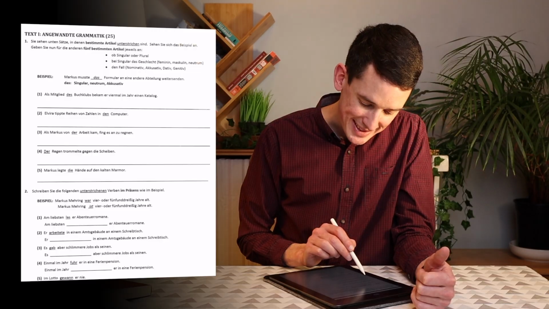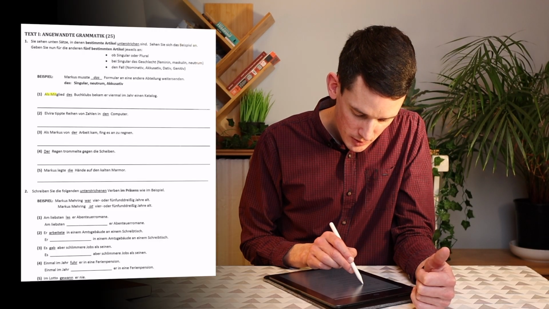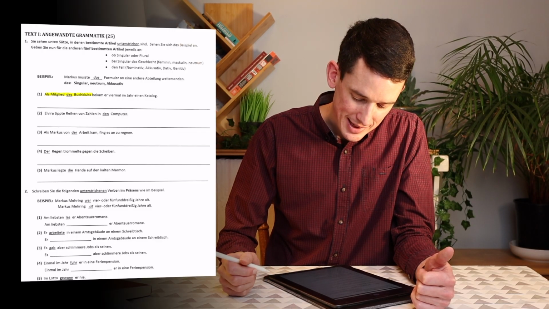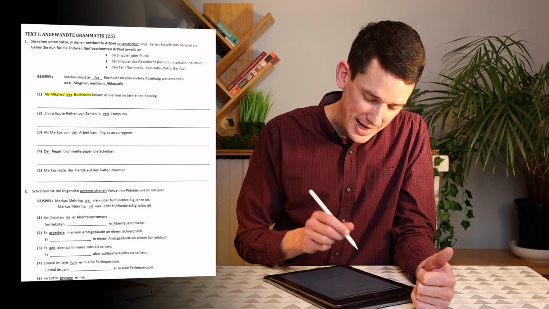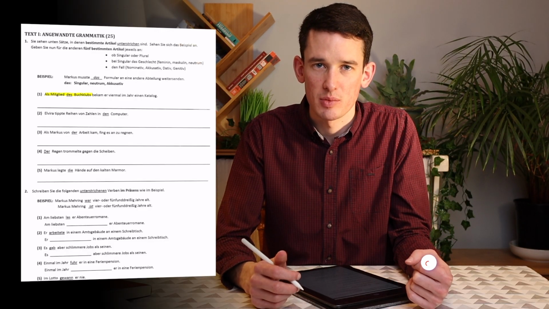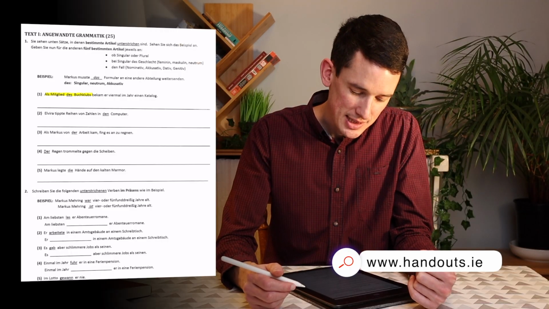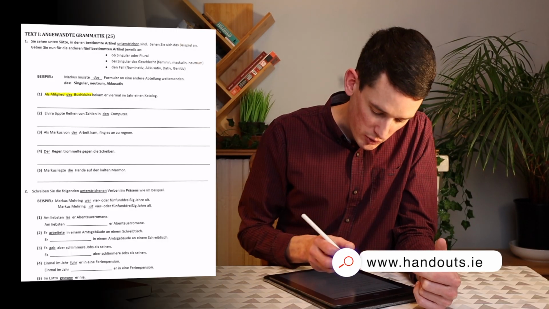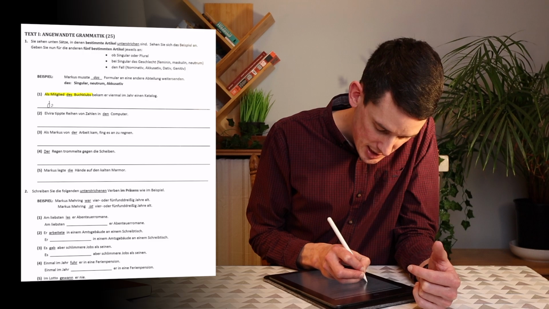Now if you look back at 2017, we see that this exercise came up again, but here it's slightly different. Here the article rather than the noun is underlined, and this doesn't really make much difference. You follow all of the same rules and you adopt the same approach. So the first one here says, "Als Mitglied des Buchclubs bekam er viermal im Jahr einen Katalog." And here you can see the "des" is underlined. Now if you know the German passport that I was referring to earlier, that's on my website handles.ie, you'll know that "des" is always the genitive. So if we write this out, we can just write out here "des".